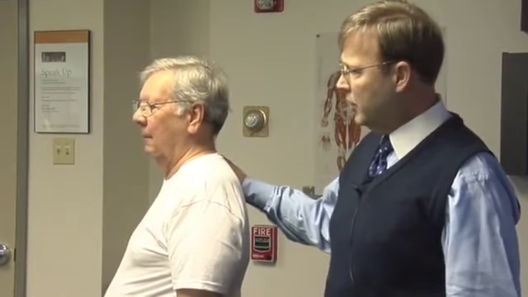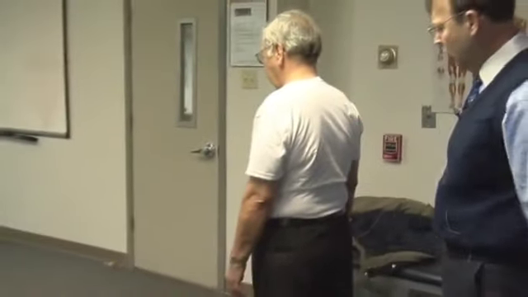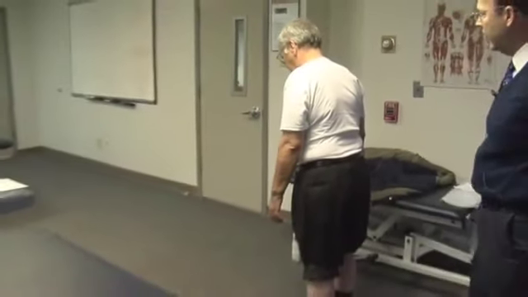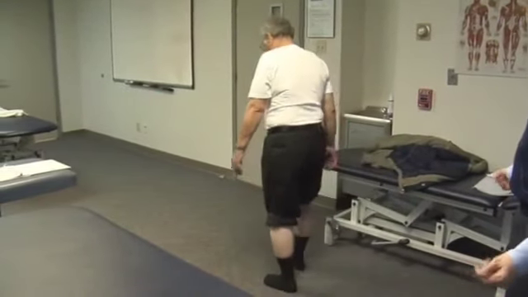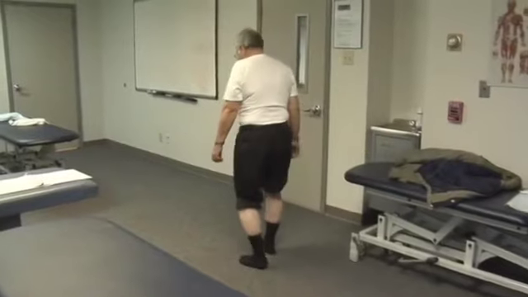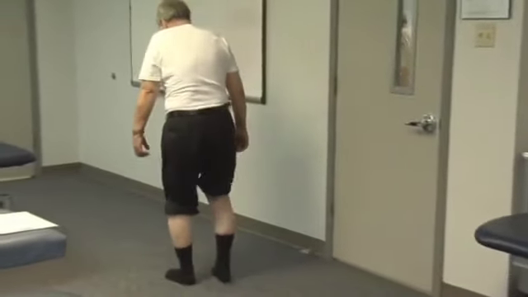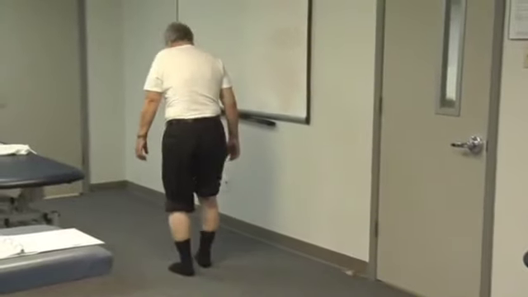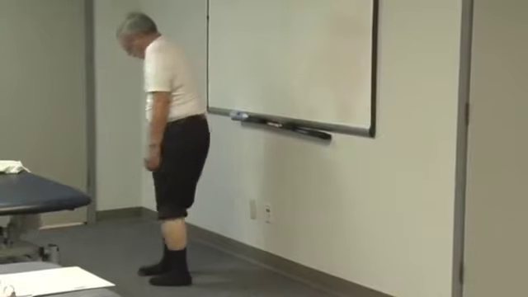But I'd like for this gentleman to show us what a shuffling Parkinsonian gait would look like so that you get an idea. Notice how he's leaning forward, and we'll let him walk. See how his hands have that pill rolling, and they're kind of leaned forward like they're going to fall all the time. And then we'll have him come back the other way. So this is kind of what a Parkinsonian gait looks like.